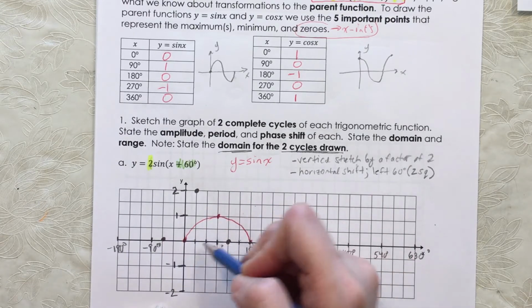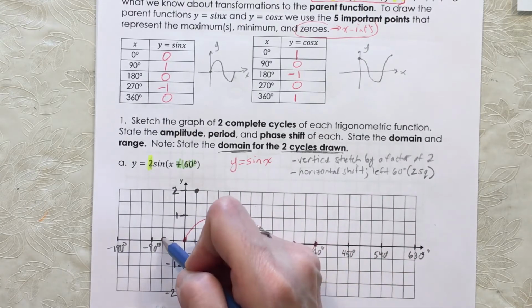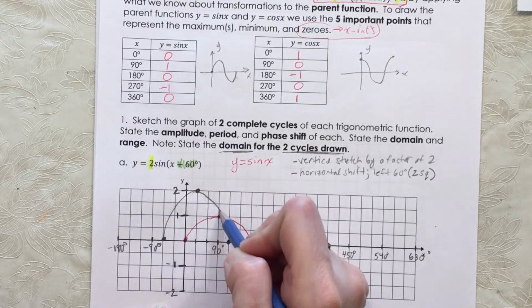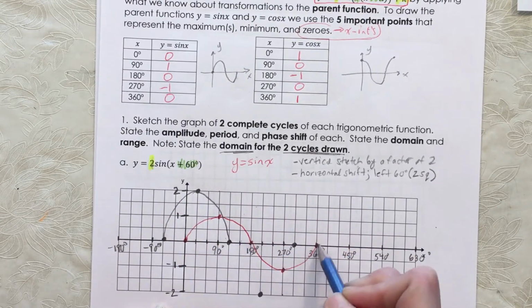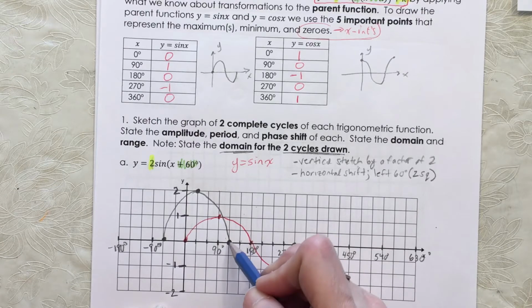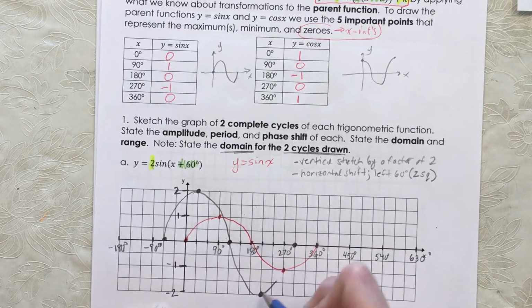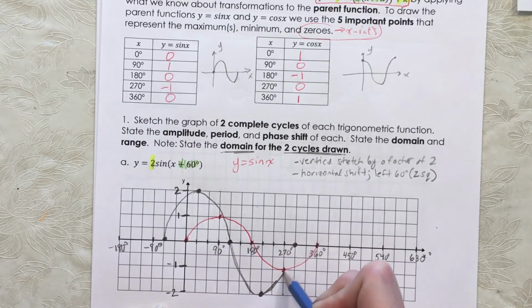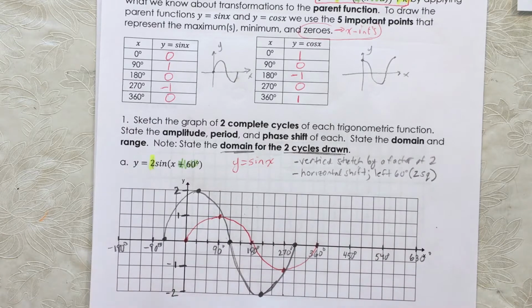So I can see these 3 points are going to form a frown. And then these 3, 1, 2, 3, are going to form my smile. And there I've drawn 1 cycle.